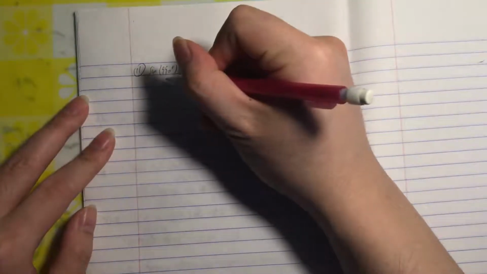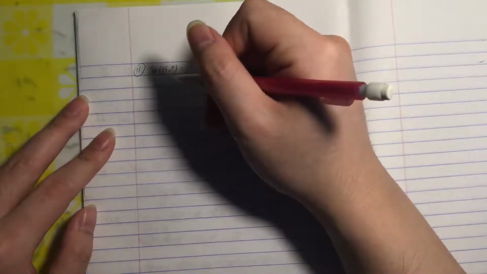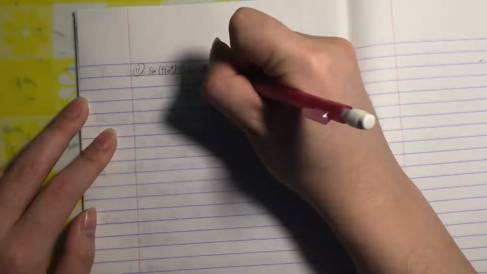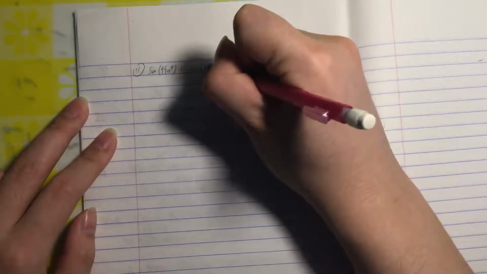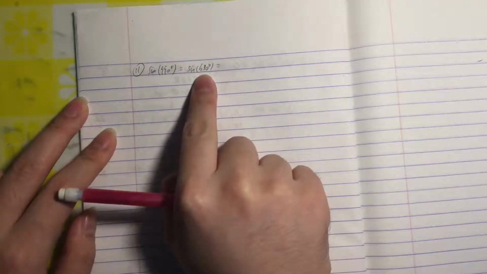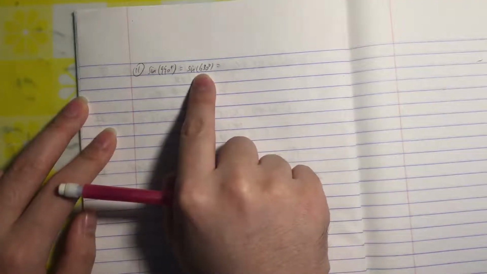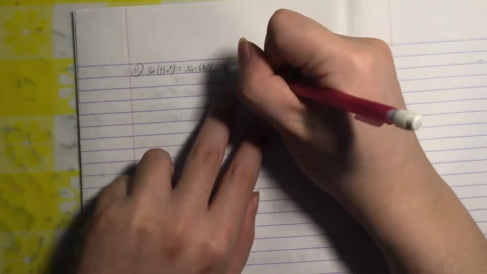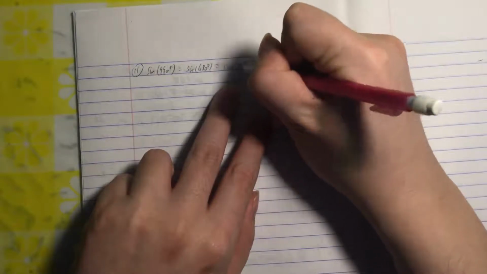So I take 990 minus 360. I get 630 degrees. Again, this angle is still more than 360. Take 630 minus 360. I get 270 degrees.